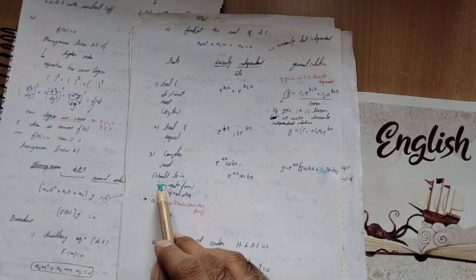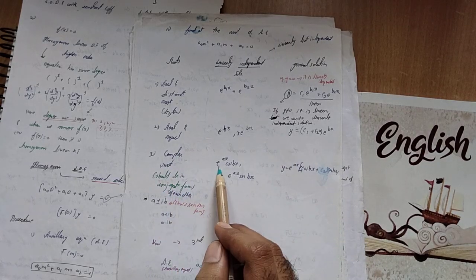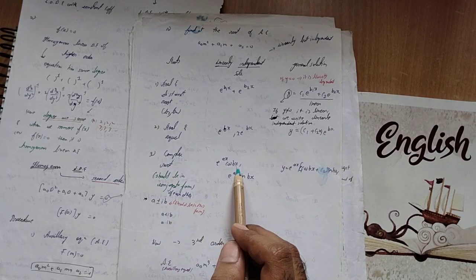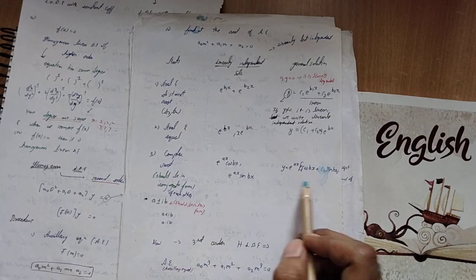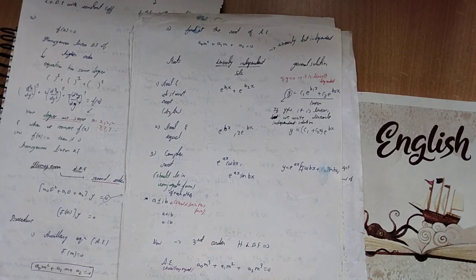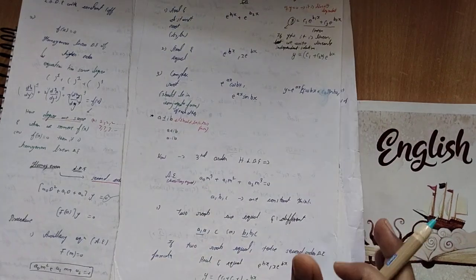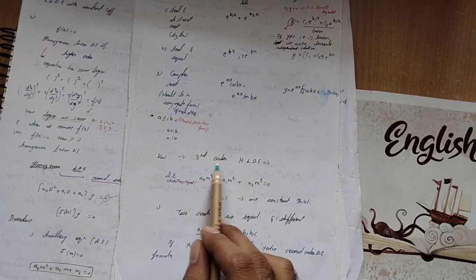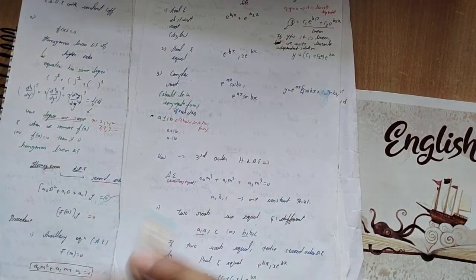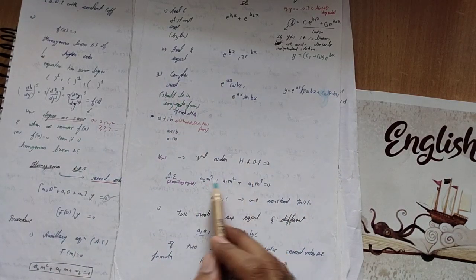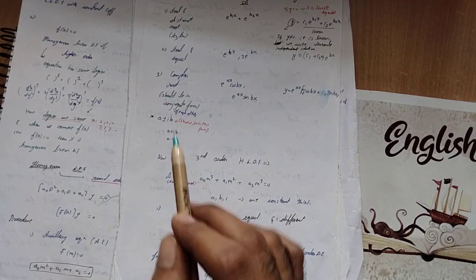Next one, complex roots, which should lie in the conjugate form: e^(ax) cos(bx) and e^(ax) sin(bx). So this is the general solution. While we are seeing the questions, we will have a clear understanding. In the third order, the order is 3, the degree is 1. If it comes like this, a, b, c are constants.